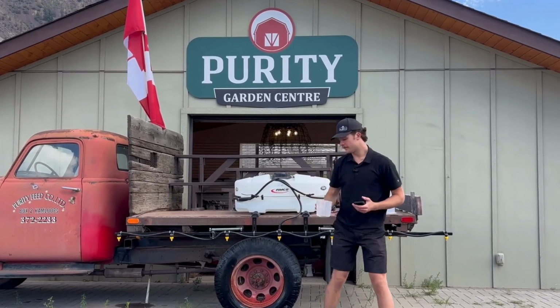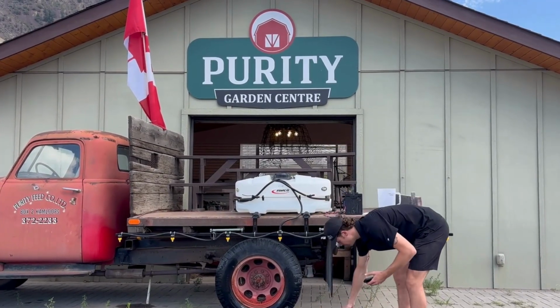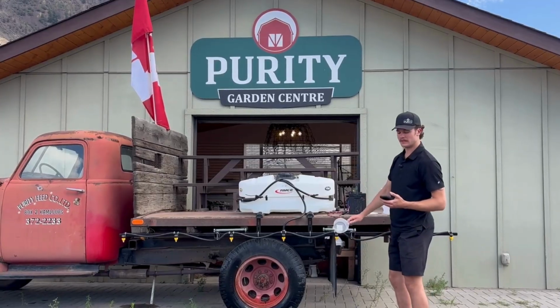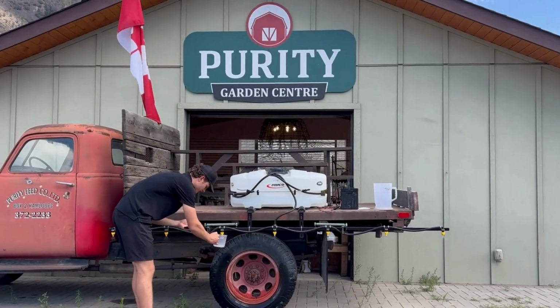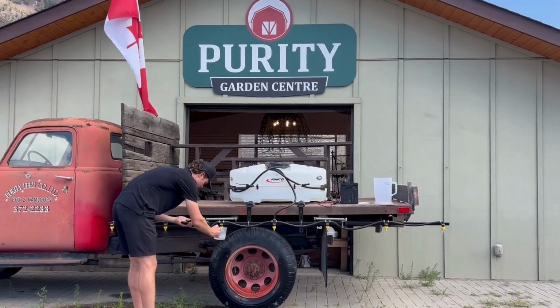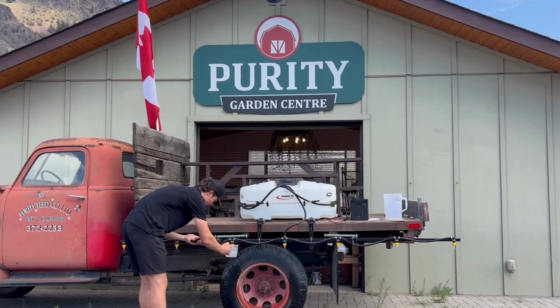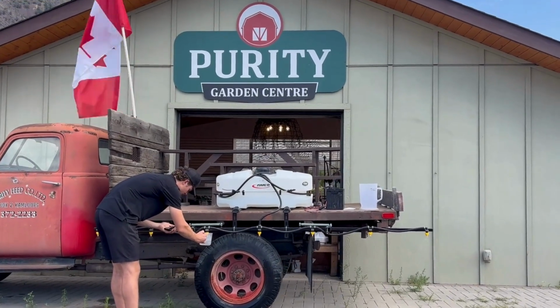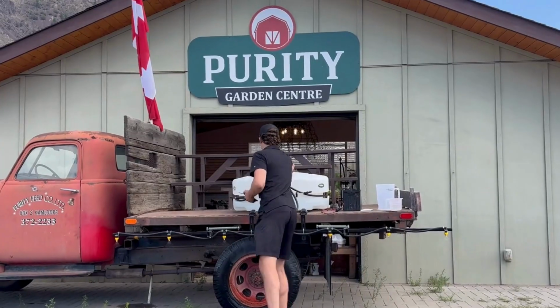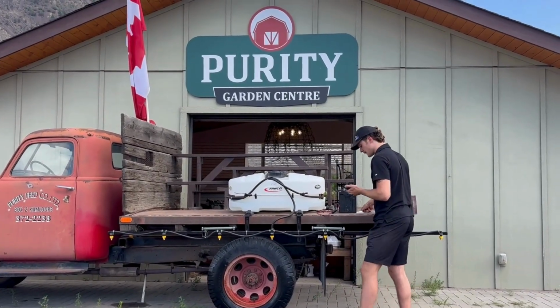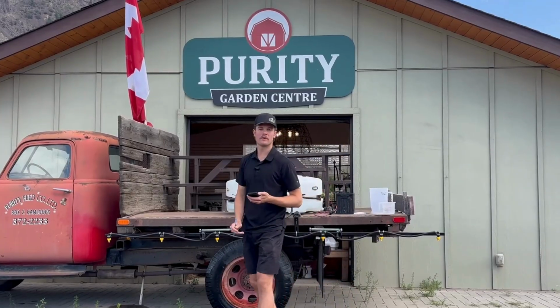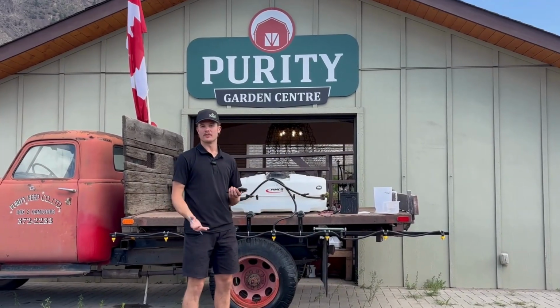All right, so our first nozzle had an output of 550 milliliters. Now we'll move on to the second one. Okay, so the output for our second nozzle was 600 milliliters.